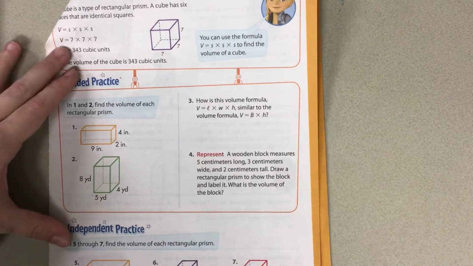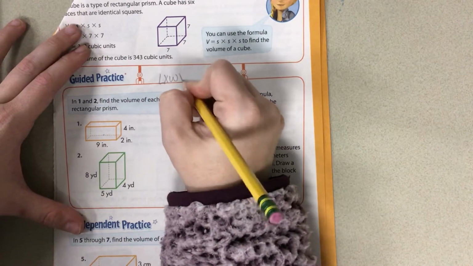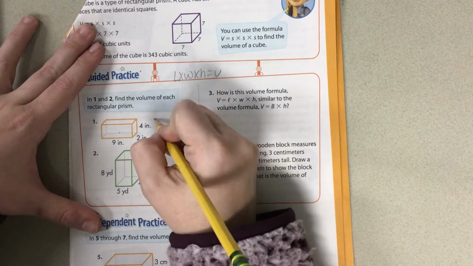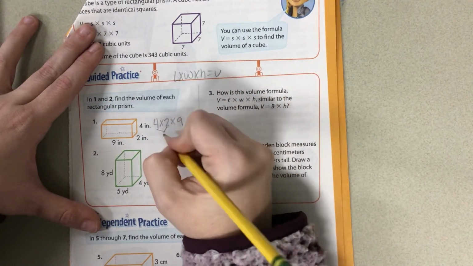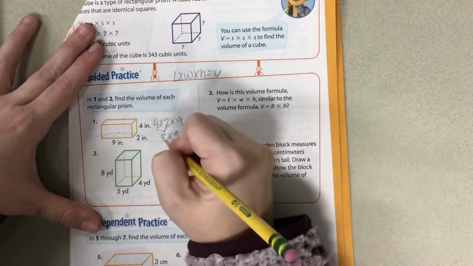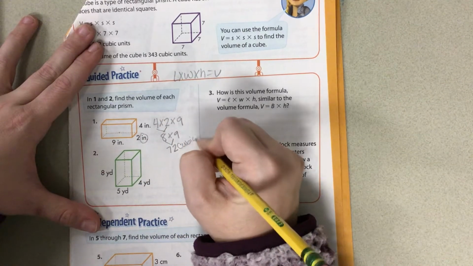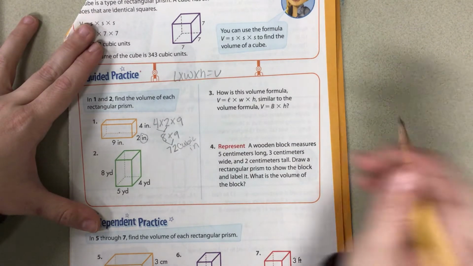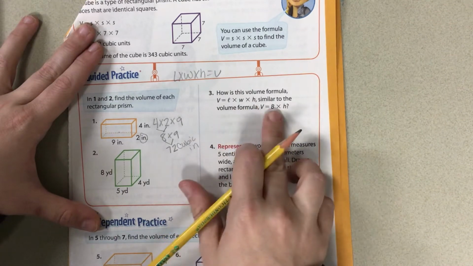So we're looking at number 1. Again, length times width times height is going to be our volume. So we have 4 times 2 times 9. 4 times 2 is 8, times 9. 8 times 9 is 72. We have our inches, but it's going to be cubic inches. It's just simply multiplying.